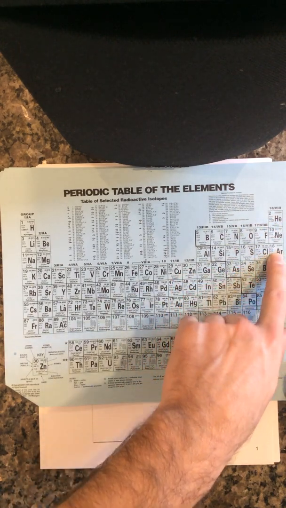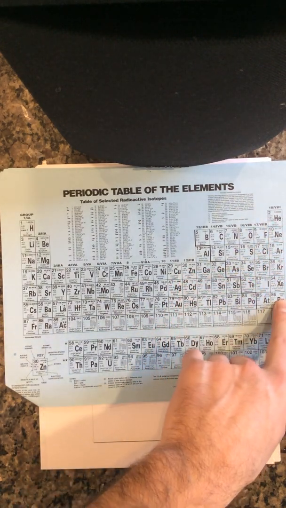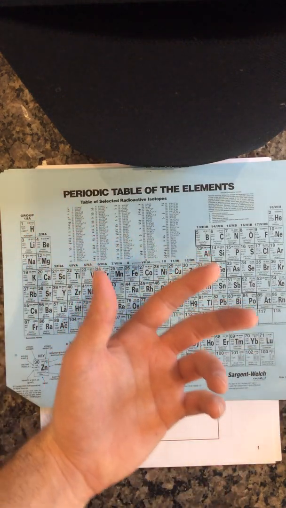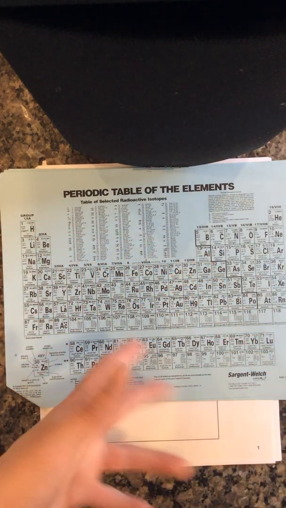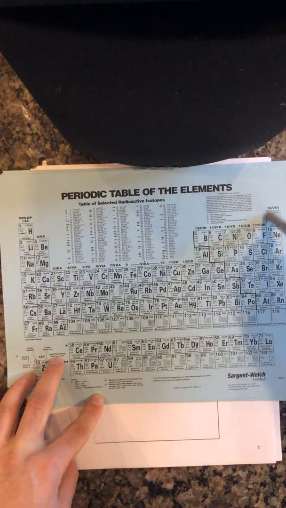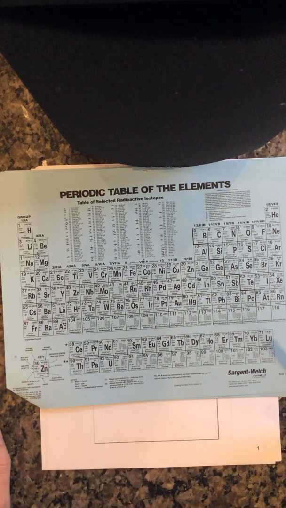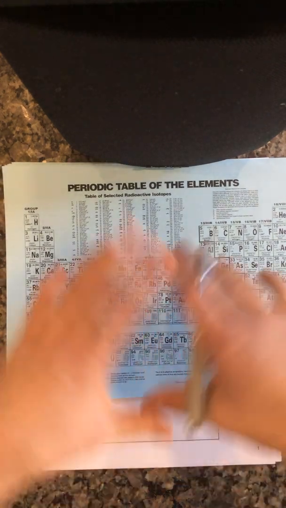You should know that if you have 8 or a full valence shell, you have what we call a noble gas because their valence shell is full. The only exception to this rule is that helium has 2, but once again, it has a full shell. That's why it's part of that group. So that's a little bit of a reminder of the way we have our periodic table arranged.